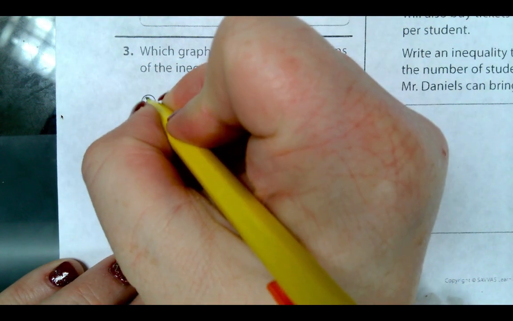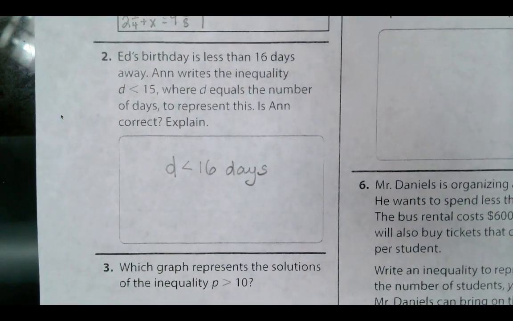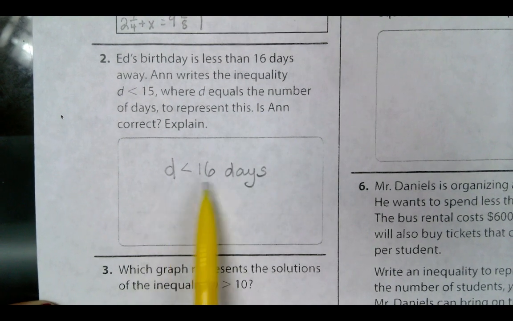Will you go up and let me see that other one? Which one, too? D is less than 16. So Ed's birthday, the days, is less than 16 days away.